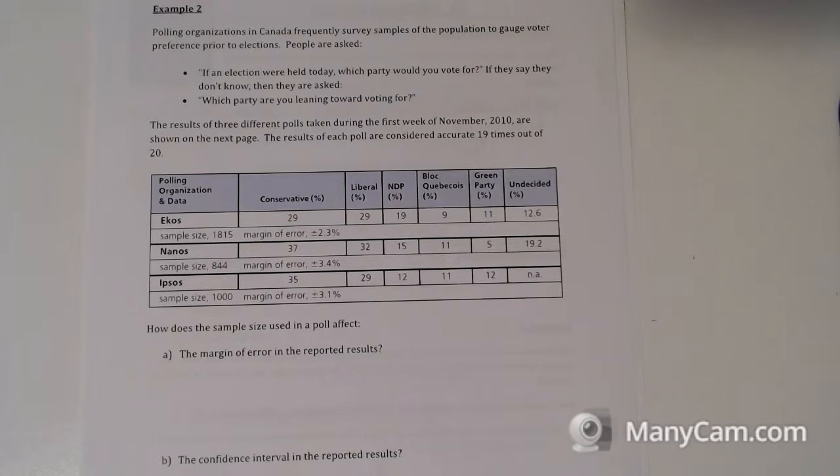So this is probably real data, actually. It's not the next page, same page, if you have the same sheet as I do. Well, maybe it's the next page for you guys. No, I think it's on here.